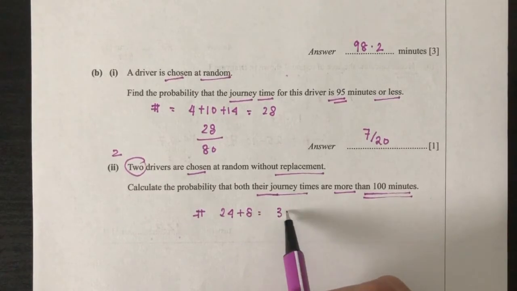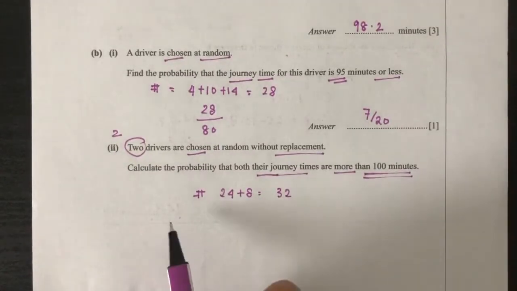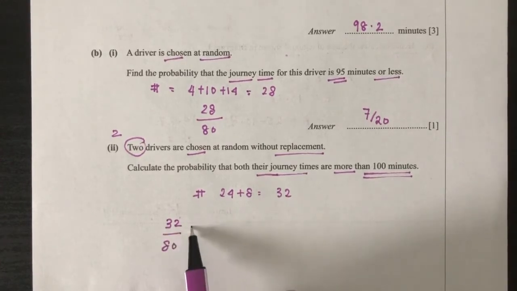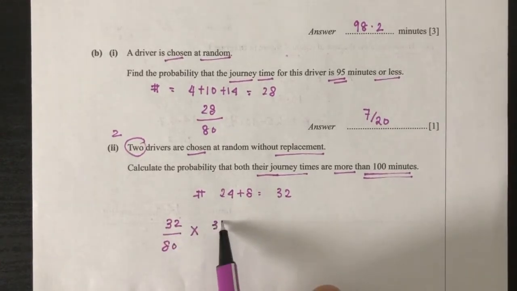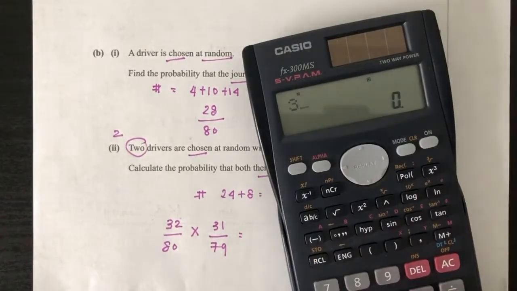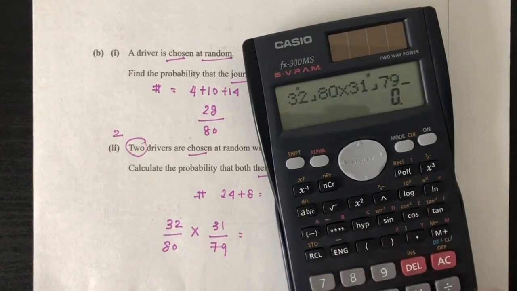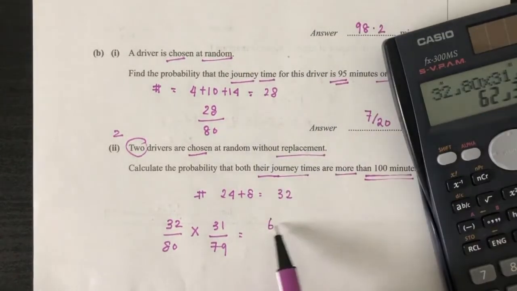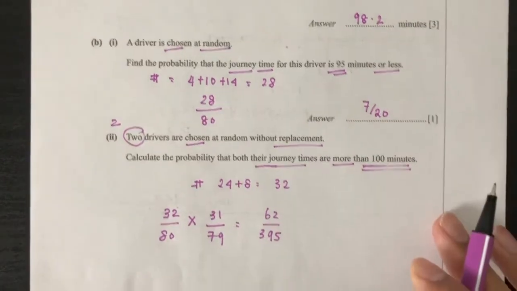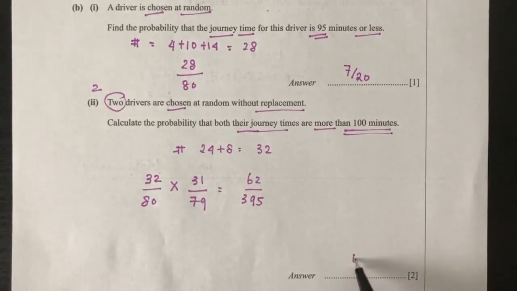That will be 32. So for the first driver, we take one of them. That will be 32 over 80. Now for the second driver, it will be 31 over 79. 32 over 80 times 31 over 79 will be 62 over 395. That will be your answer for part 2.